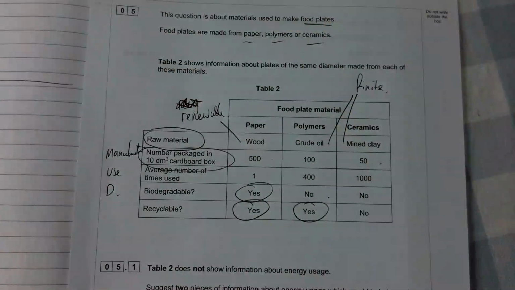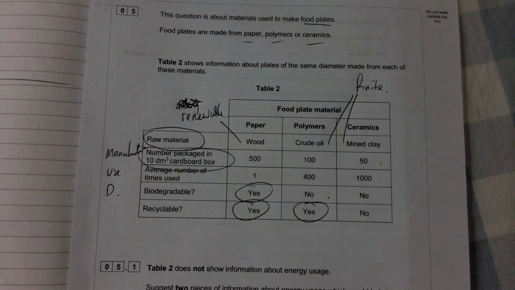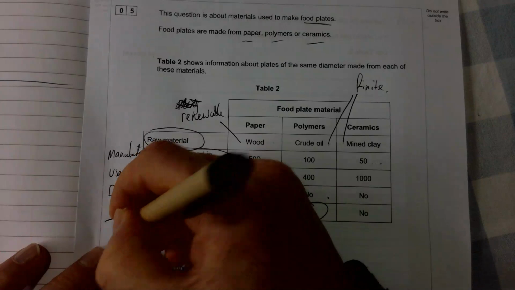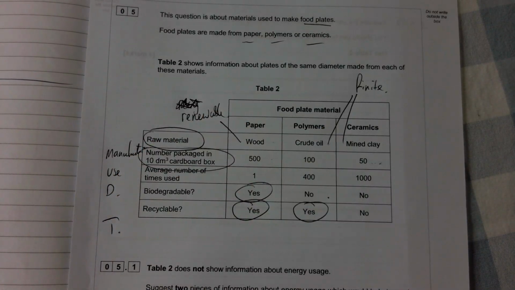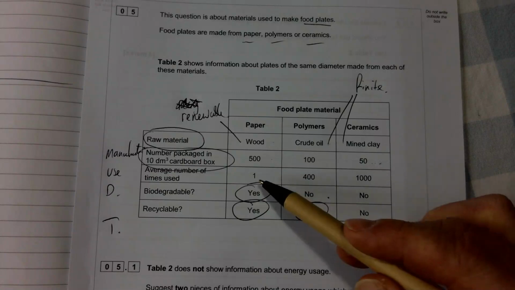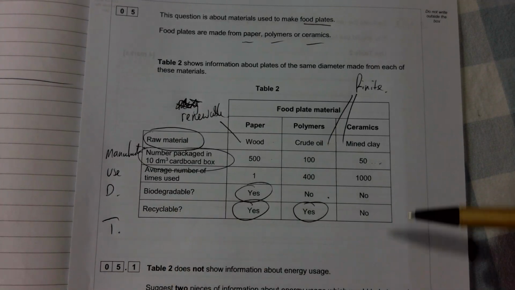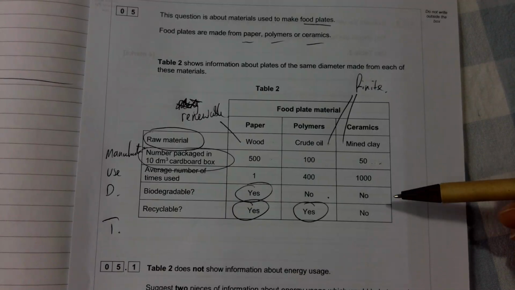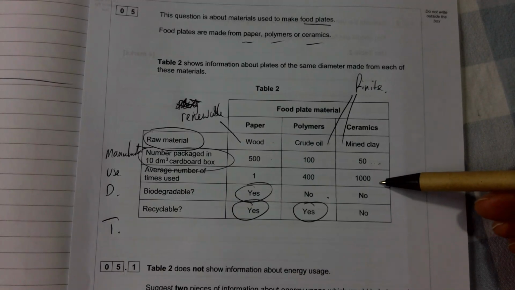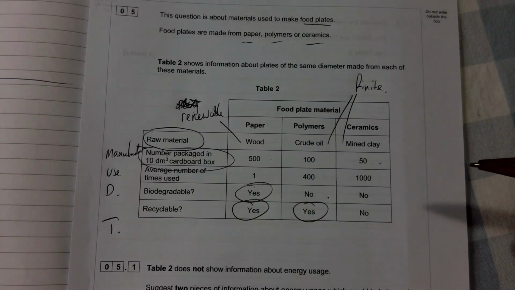It doesn't say it specifically in the mark scheme, it kind of comes under manufacturing, but the transportation thing, so drum T, it's worth considering that ceramics are much, much heavier than paper plates. If you're transporting, say, a box containing 10 decimeters cubed of them, that's going to be much heavier for ceramics. It's going to take a lot more energy to transport them around the world, let's say. So comment on the transport as well. And it does say in the mark scheme, paper plates need less transportation overall because you've got more in a box.